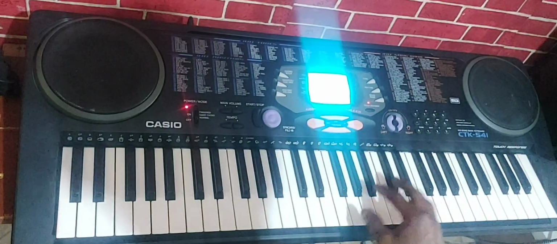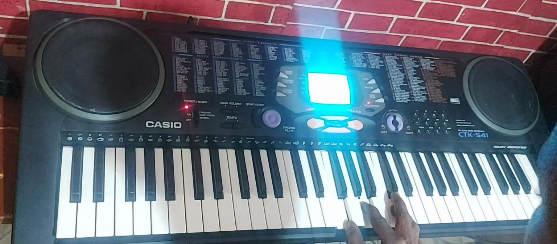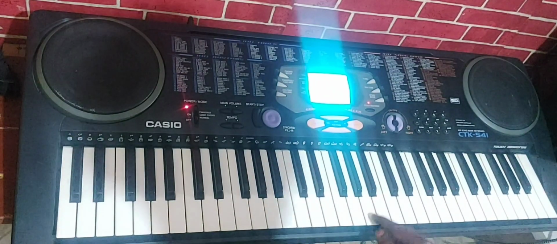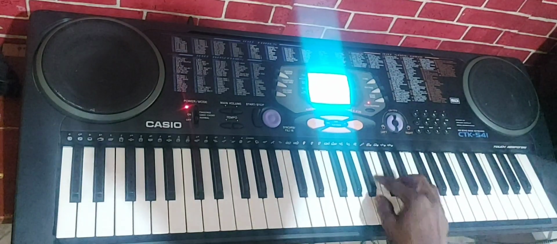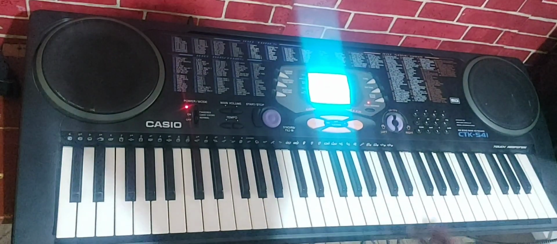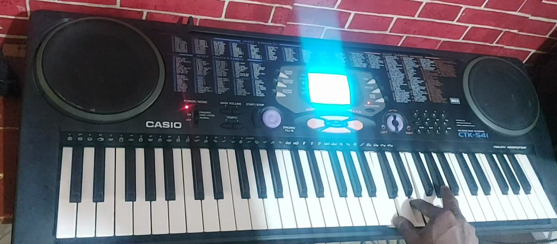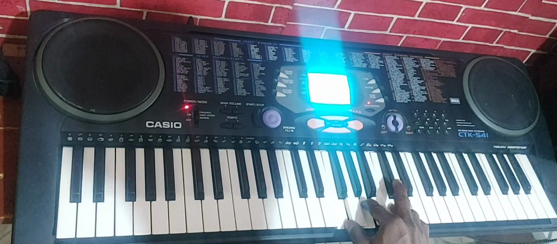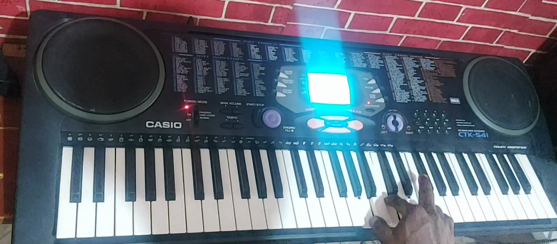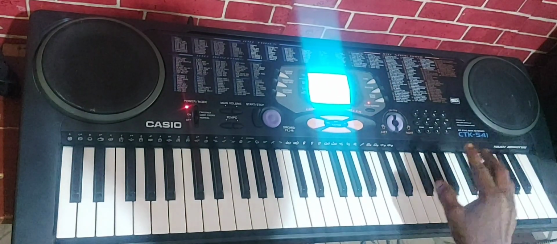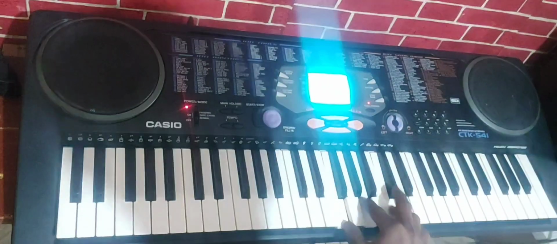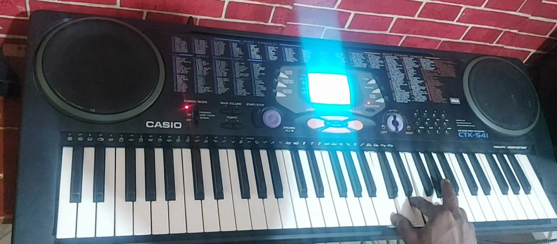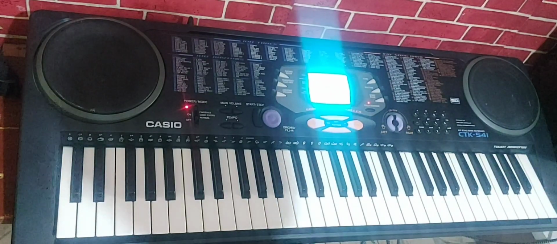On the key of F, our F must be F major. Then your 2 is G, must be G minor. Your 3 is A, must be A minor. Your 4 is B flat, must be B flat major. Your 5 is C, must be C major. Your 6 is D, must be D minor. So we have 1, 2, 3, 4, 5, and 6. 1 must be major, 2 must be minor, 3 must be minor, 4 must be major, 5 must be major, then 6 must be minor. That's on the key of F.